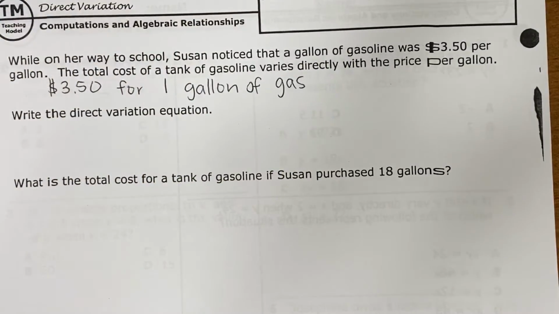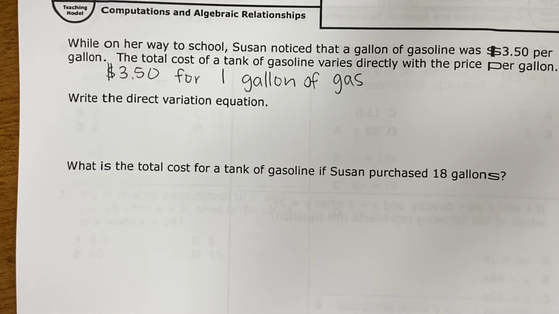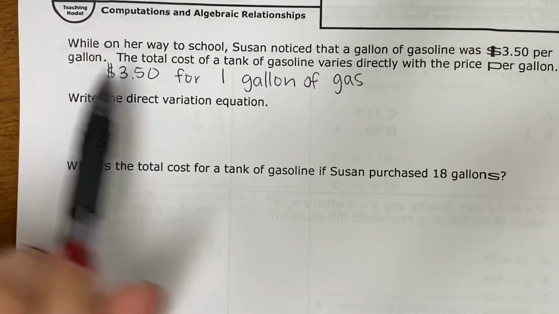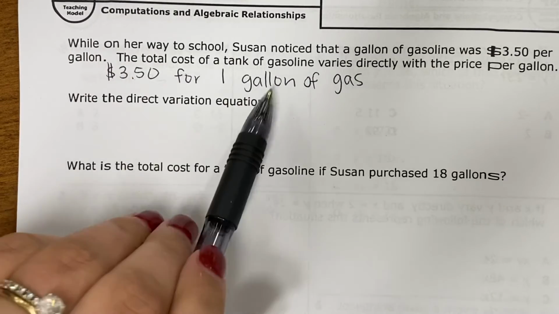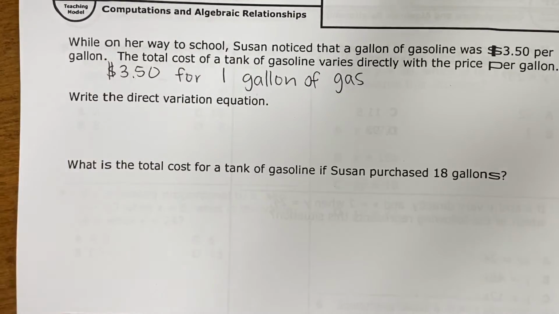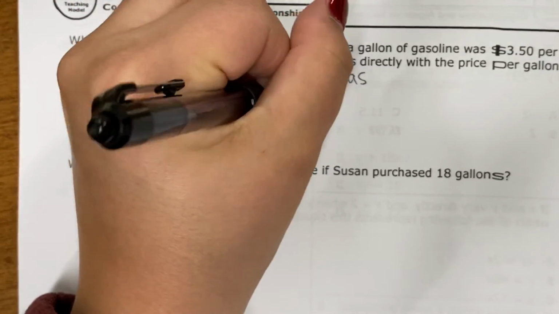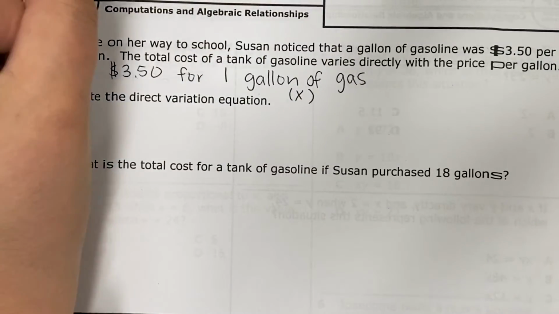So one of these is my x value and one of these is my y value. Remember, x is independent and y is dependent. So what I would do is I would look and see which one is dependent on the other. So the amount of money you spend depends on how many gallons of gas that you get. So the gallons of gas would be your x, and the money would be your y.